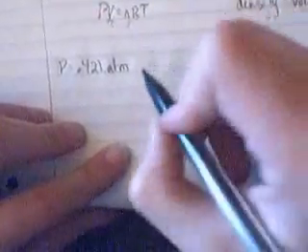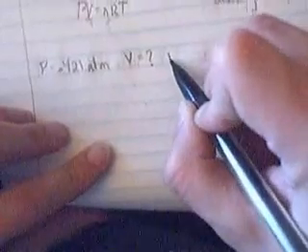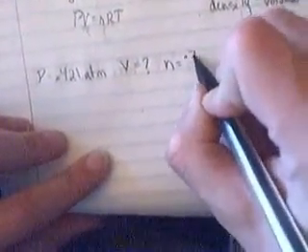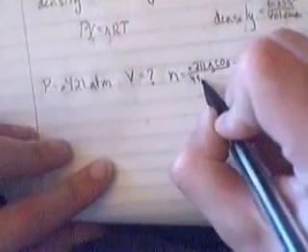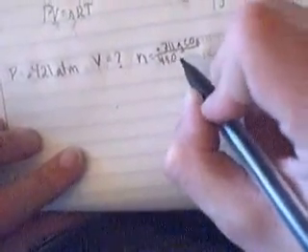P is equal to 0.421 atmospheres. V, well, we don't know what V is yet. N, we know how to find moles by dividing 0.711 grams of CO2 by the molar mass of CO2, which is 44.0 grams per mole, and that equals 0.0161 moles of CO2.